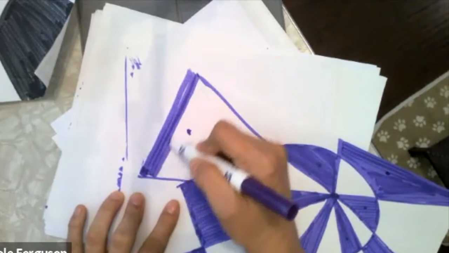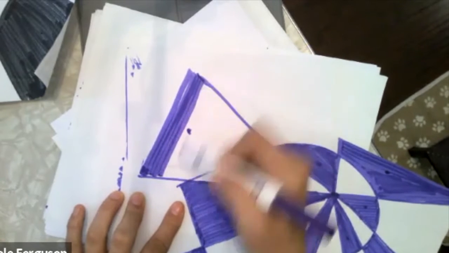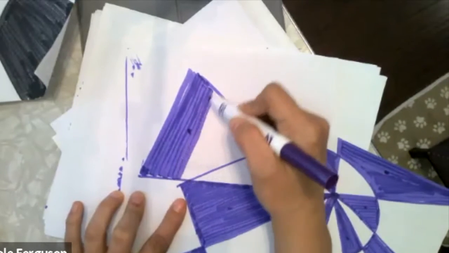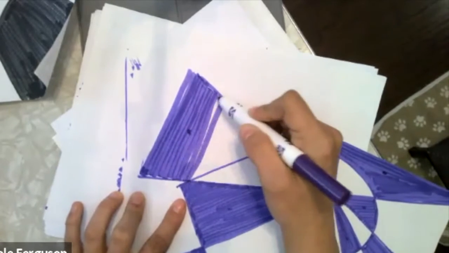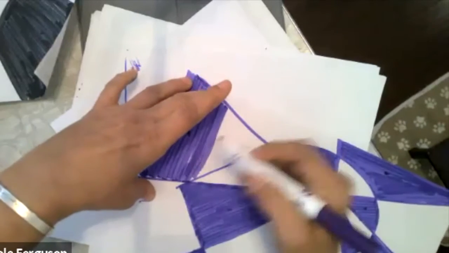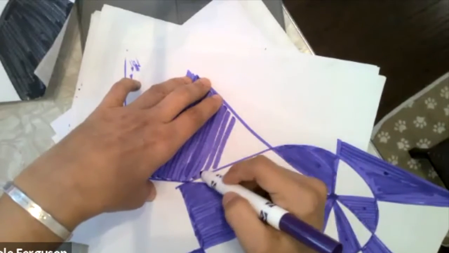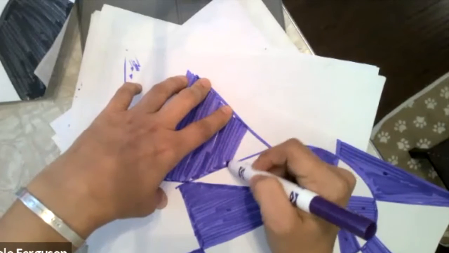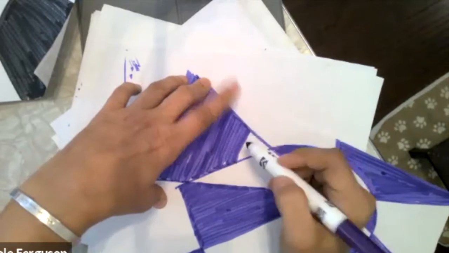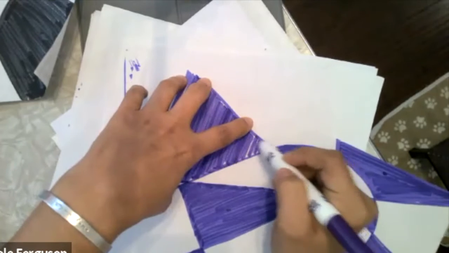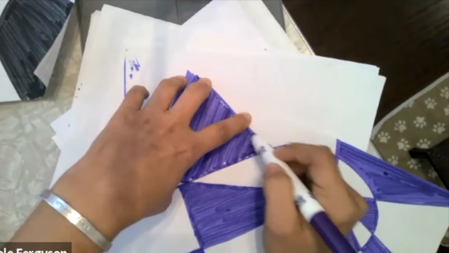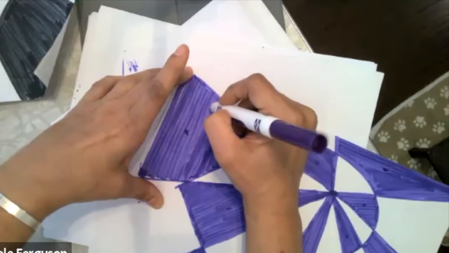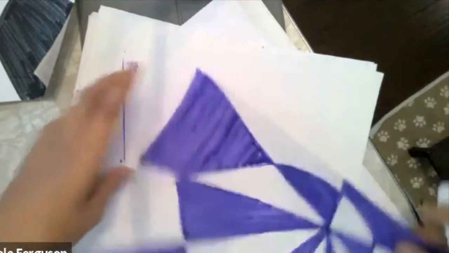This could be a really good way to draw like a checkerboard. You would kind of do the same thing, but you just have squares instead of triangles. And I'm almost finished with my shape. I got a couple little white spots I can fill in. Now it looks like I've completely colored it.